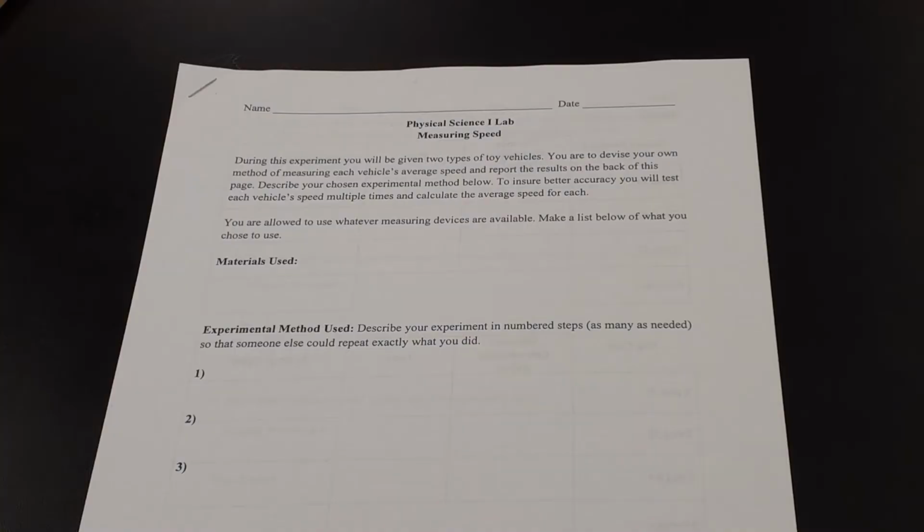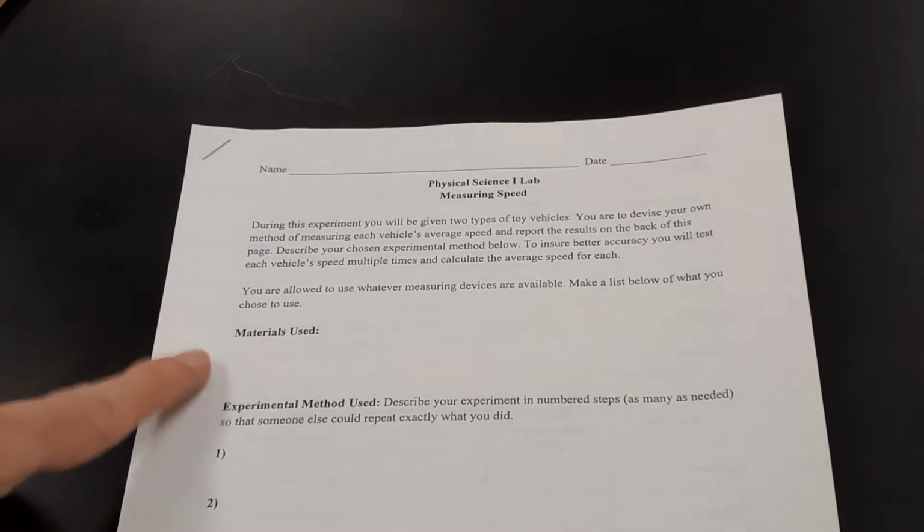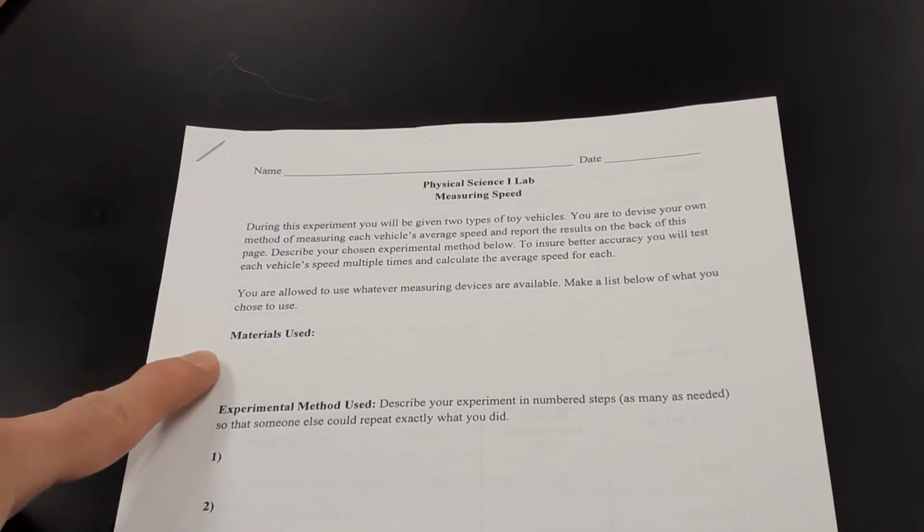But if you haven't done it already, go ahead, print yourself out a lab handout so that you can record your data as we're going through this video. So let's start by taking a quick look at this lab handout. Go ahead, read your instructions there. I'm going to show you in just a moment the materials that you're going to use. So once you've seen those, you can record that information.